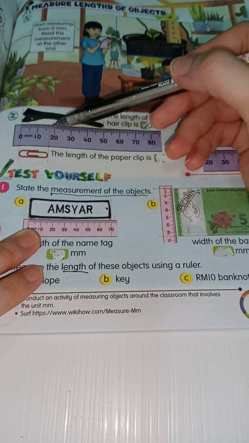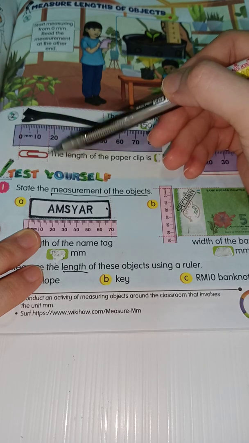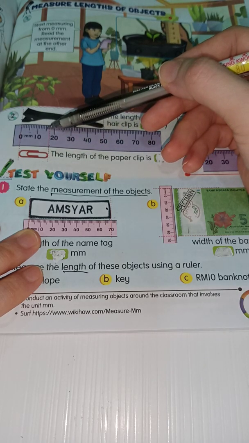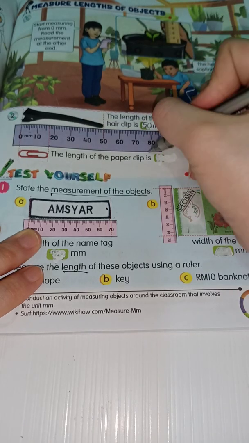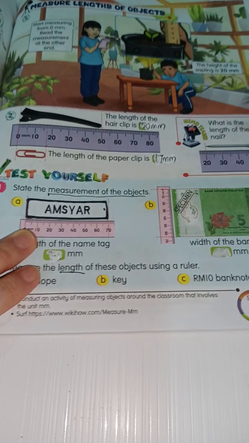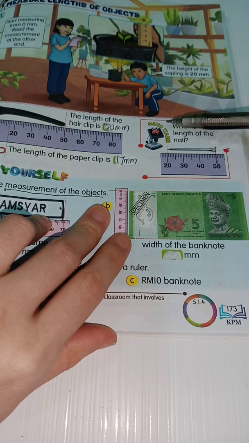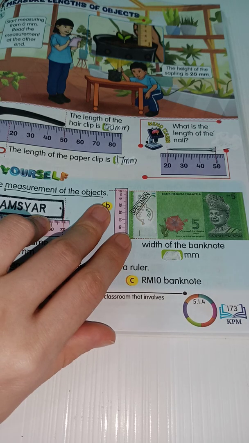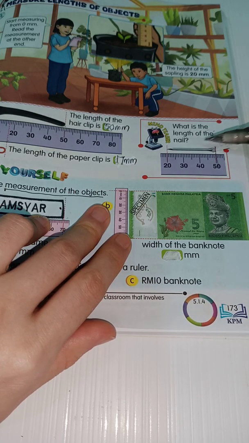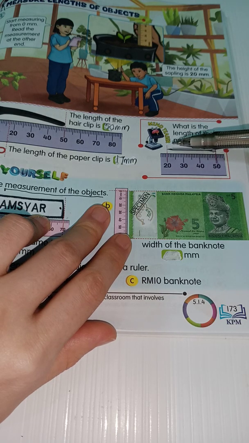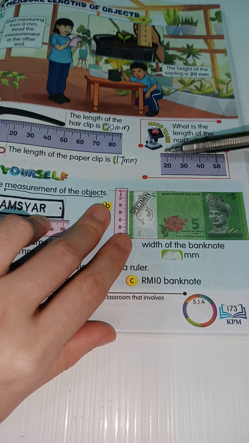Paper clip starts from 0 and ends here. Okay, this one is 15, 16, 17. Okay, how about this? What is the length of the nail? My teaser. Okay, don't give up if you see this kind of situation. Even though it's not starting to measure from 0, it's okay, as long as you know the starting point and the end part.